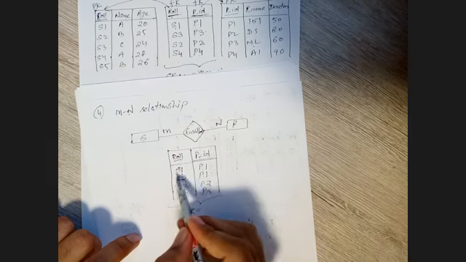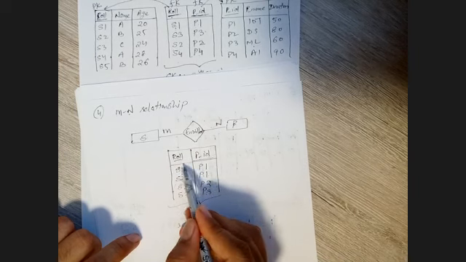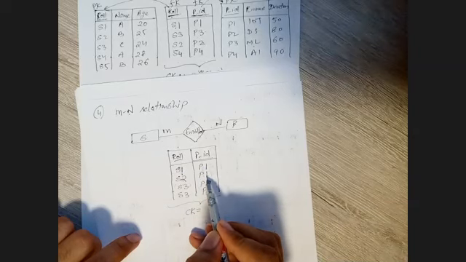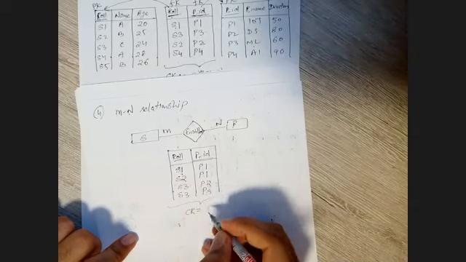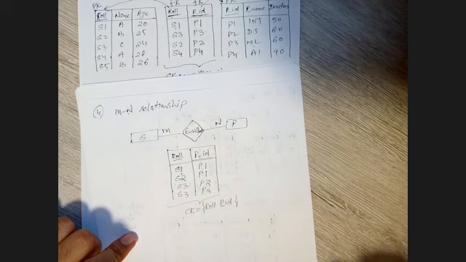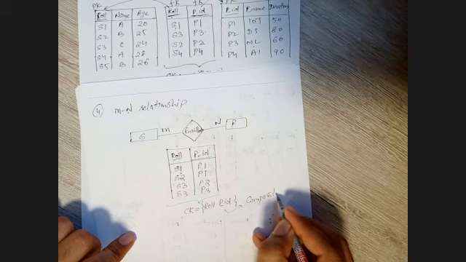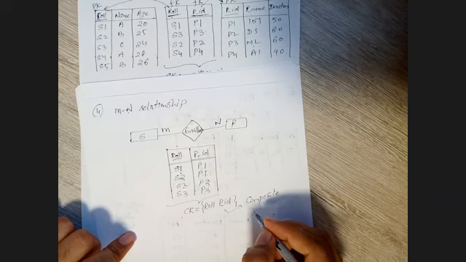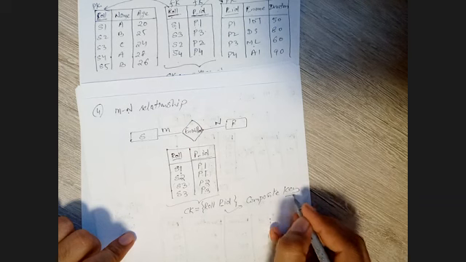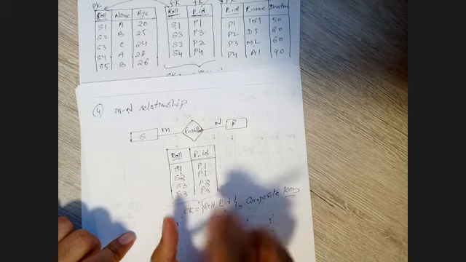But if we take both together, yes, it uniquely identifies: S1 P1, S2 P1. So that's the difference. So roll number plus project ID is your candidate key here, and this is your composite key. Composite key means having more than one attribute in it. So this is the table formation.